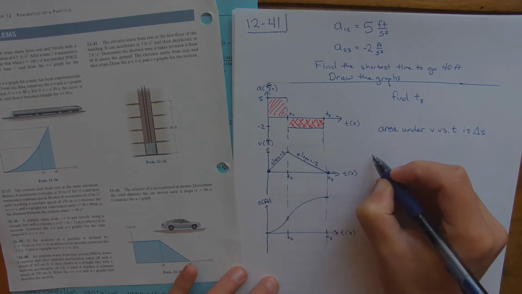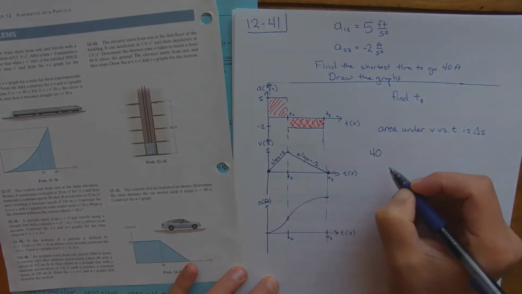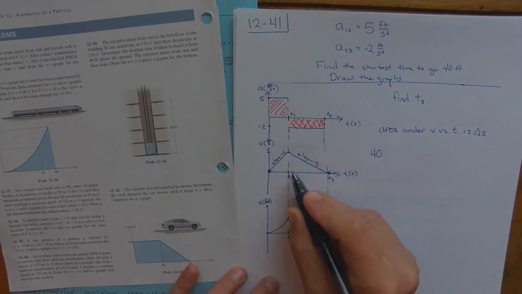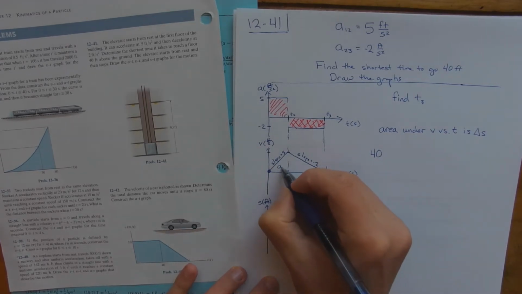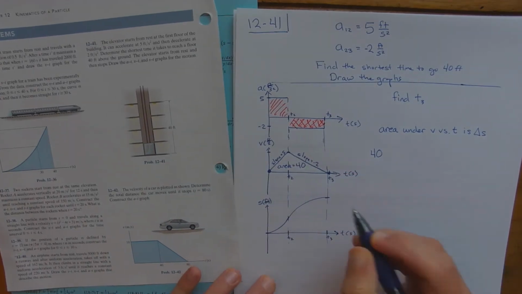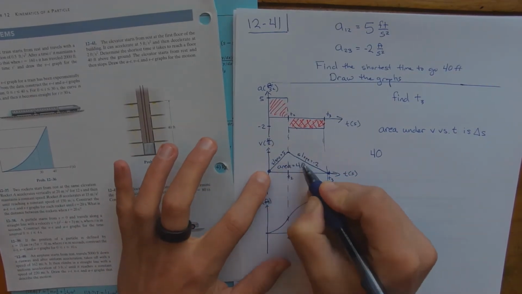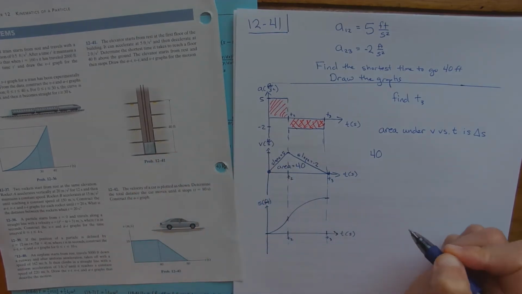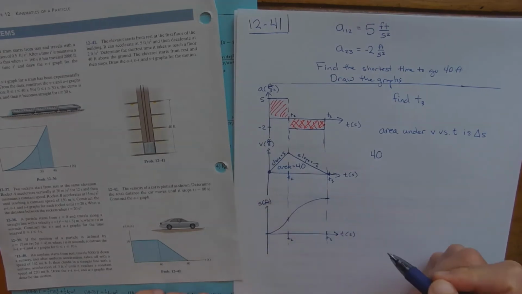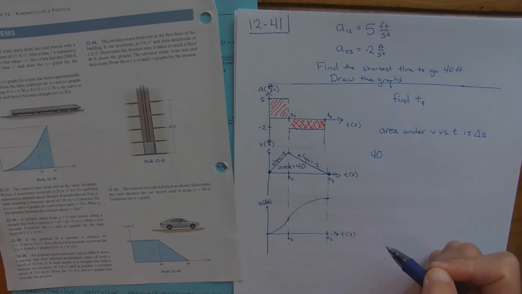So I can say 40, let's leave the units out. So the total area under the graph here is 40. Let's just put that in here so we know where it's coming from. That should be equal to the area of this right triangle plus the area of this right triangle. Both of those right triangles have the same height, although I don't know what that velocity is. But I could figure that out.